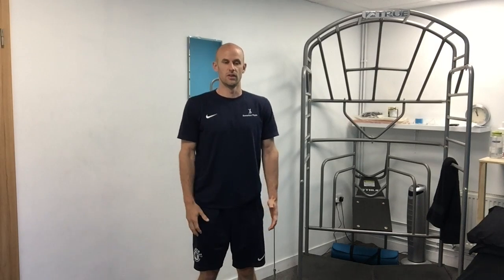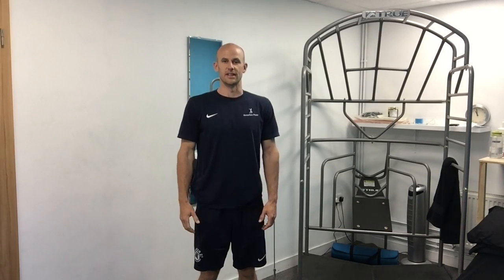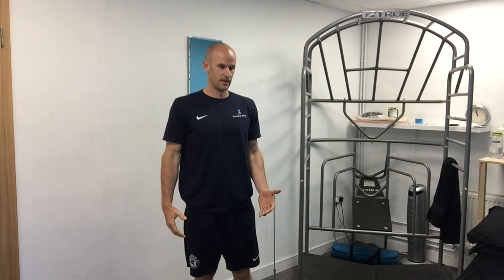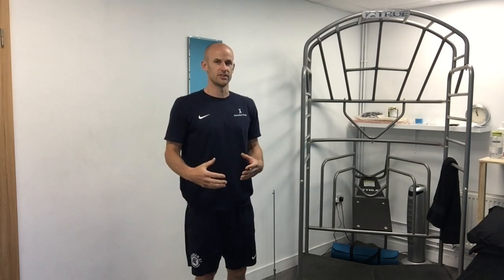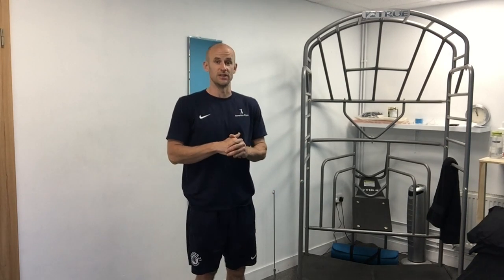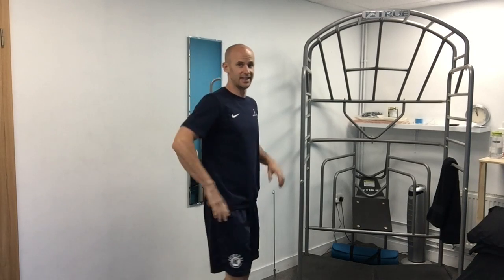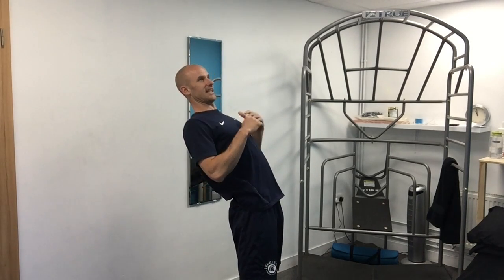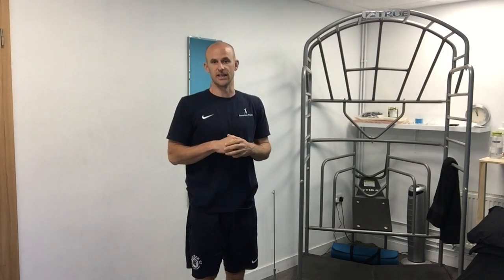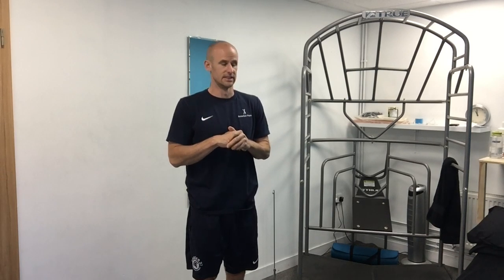Okay, so normal motion for extension. Extension's a funny one in terms of how we test it clinically. We will tend to get people to lean back as far as they can, which is fine, but how often do they have to do that in their daily life? Is it a relevant test? It may well be.